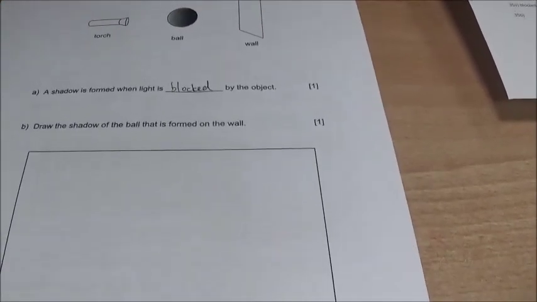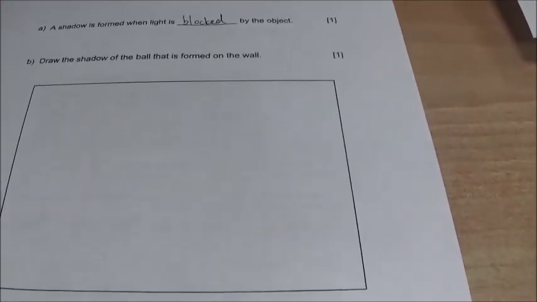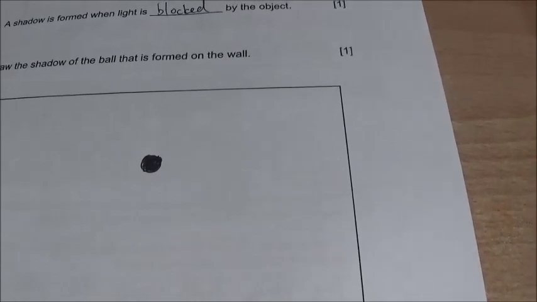Okay, now we got to draw the shadow of the ball that is formed on the wall. Alright, you have to draw a circular shape. Okay, remember I said for this shadow you cannot draw stripes like that. It's not allowed. You must shade the whole shadow dark like this. Yes, this should be your answer.